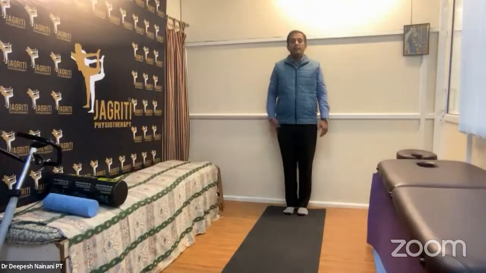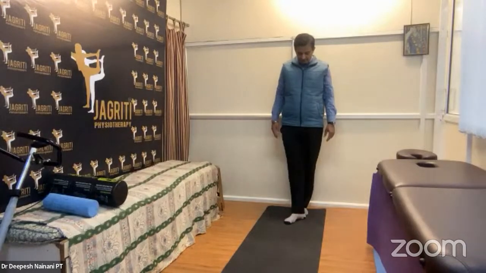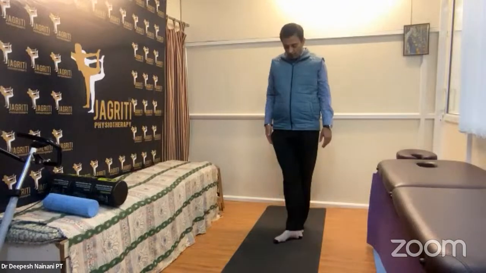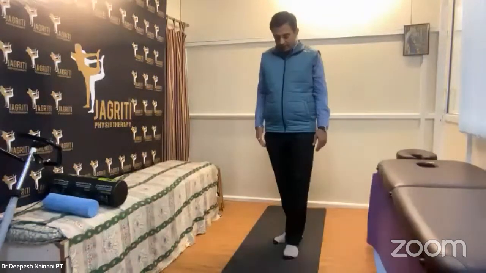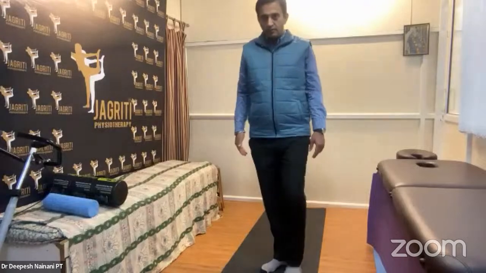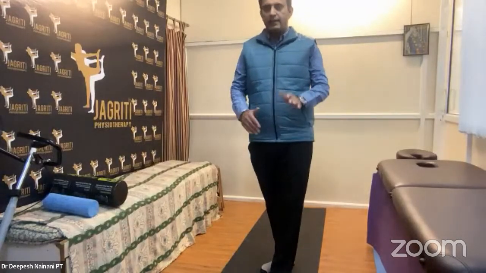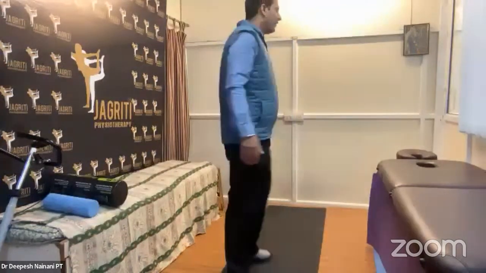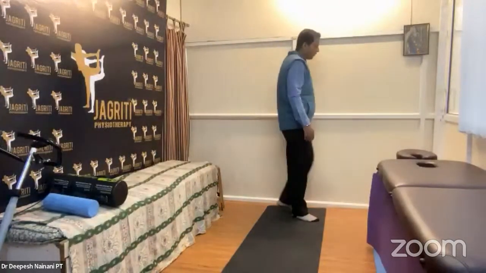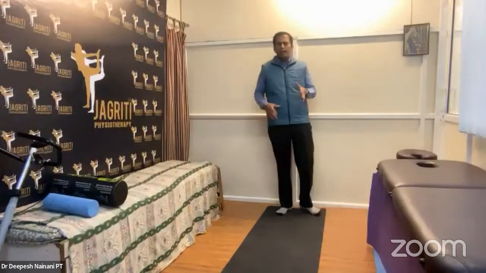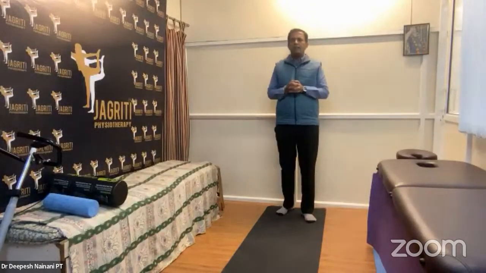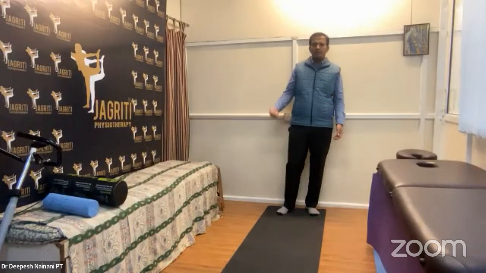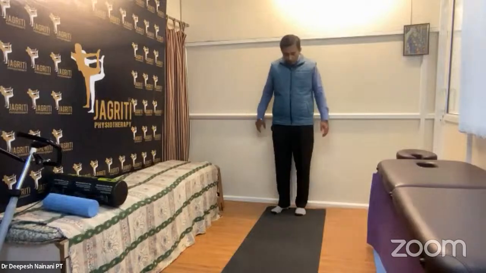I have started with my right leg: straight, crossed, straight, crossed, straight. That's it. No backward movement or sideways movement in this. Again, one more time. If you're having any little disbalance difficulty, then you can do it with the support of a ball or a stick. So we are moving like this.